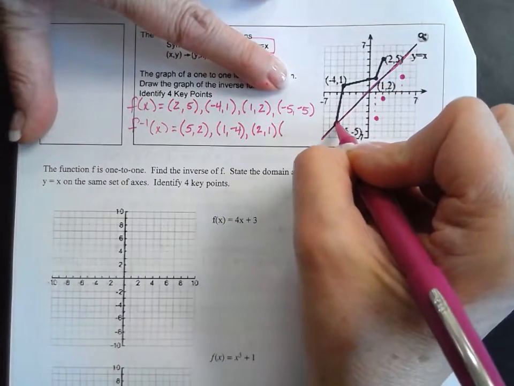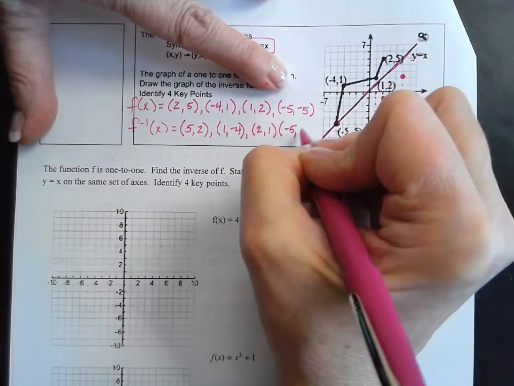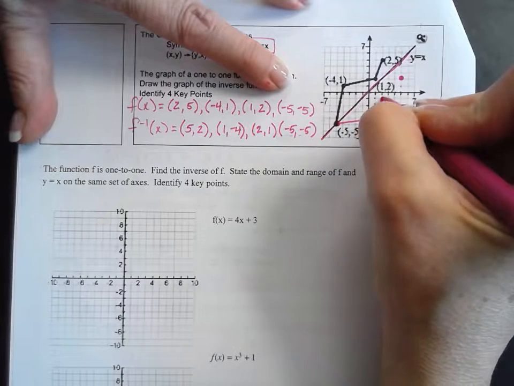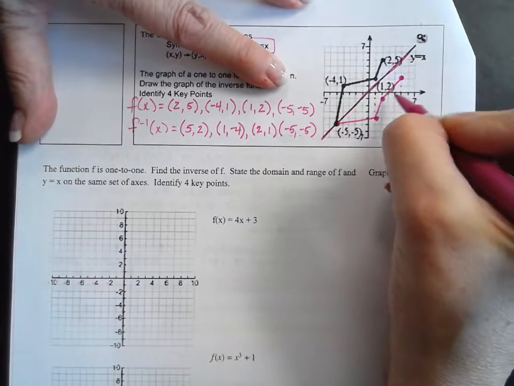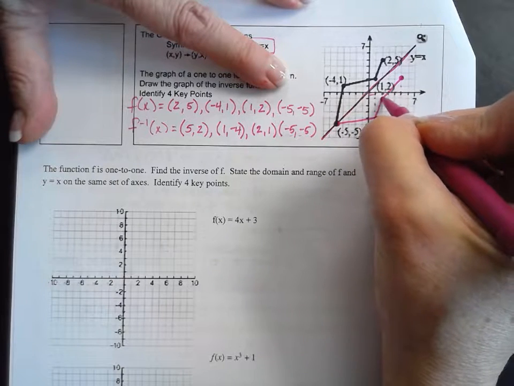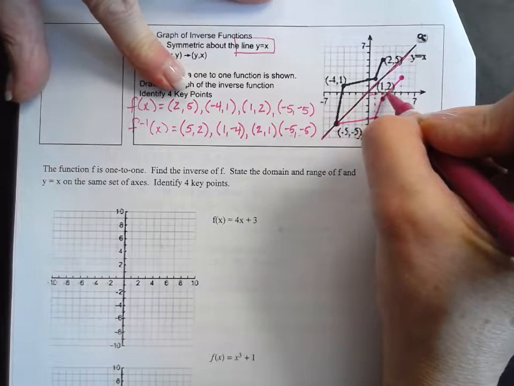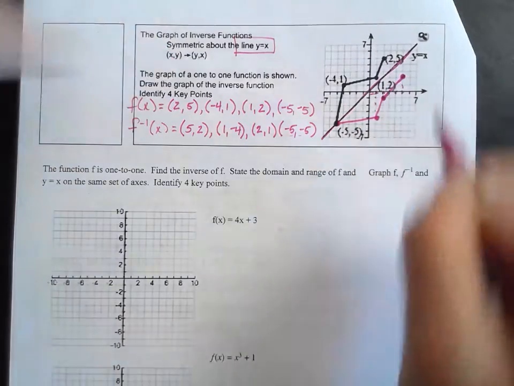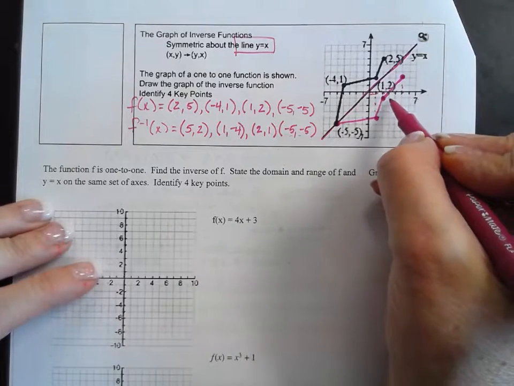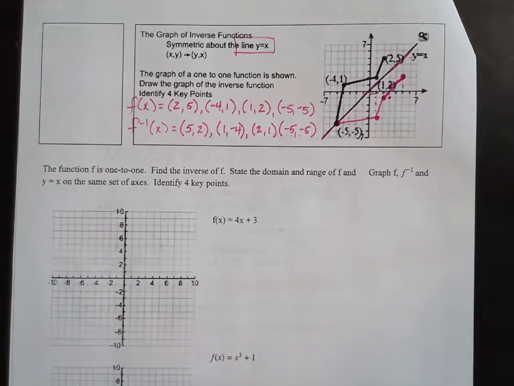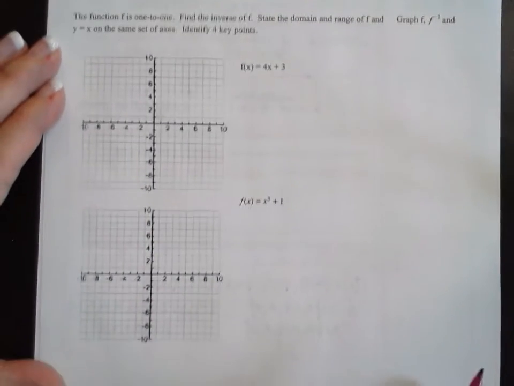And like I said, since this is on the actual line of reflection, even if I flip-flop it, it still stays the same. And then when I connect my points, it helps if I graphed it right. Where's my 5? Got that graphed on the line. Make sense? All right, so yeah.